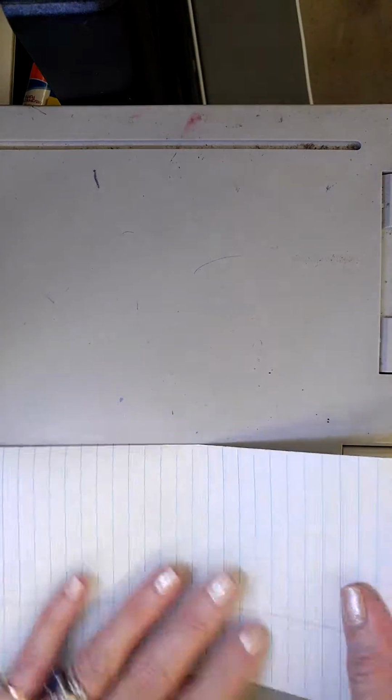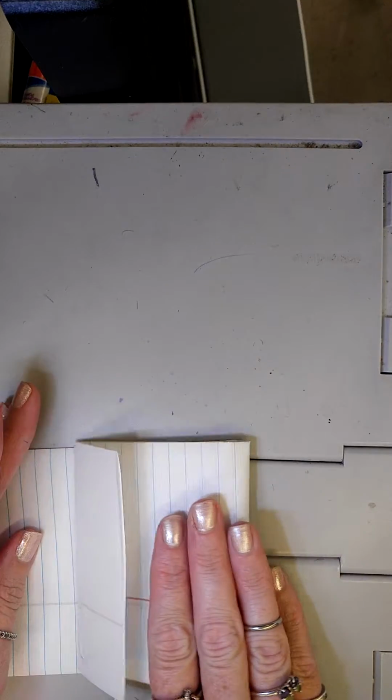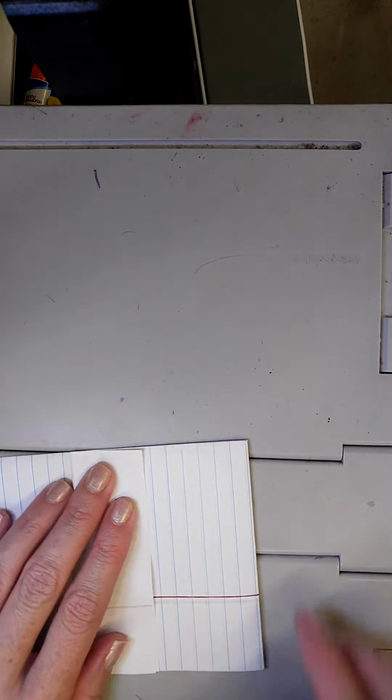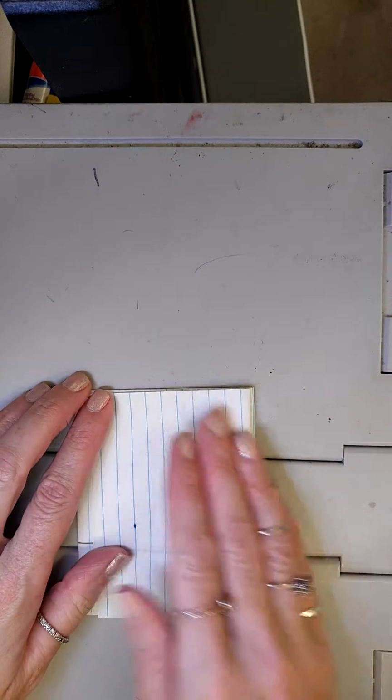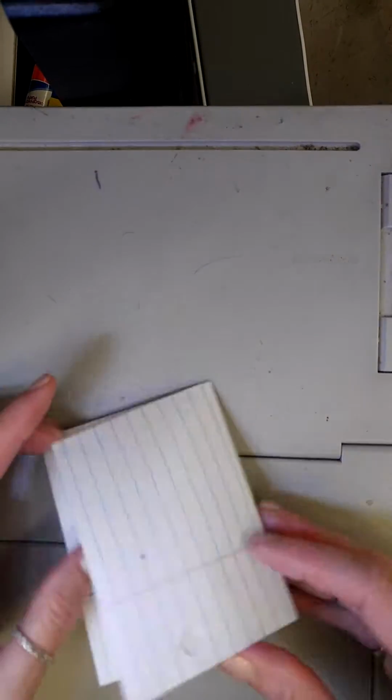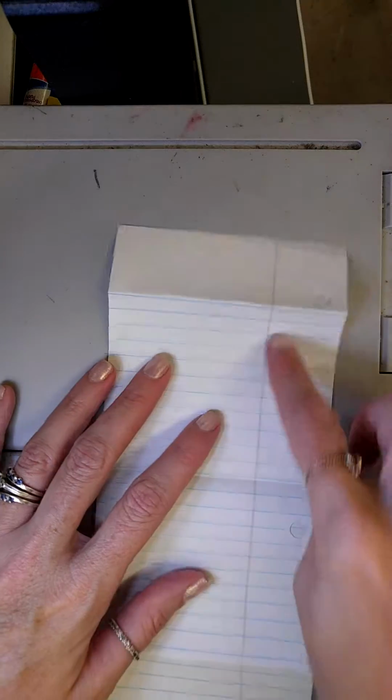And if it's a third, we fold the paper a third of the way down and then fold it back a third of the way. And then that gives me my thirds, my rough thirds.